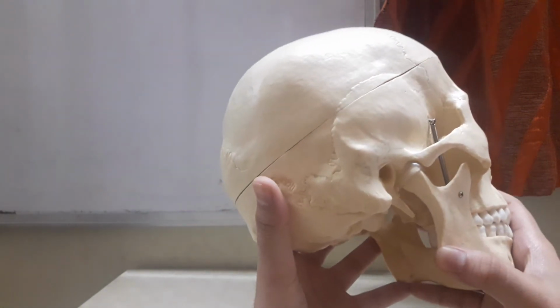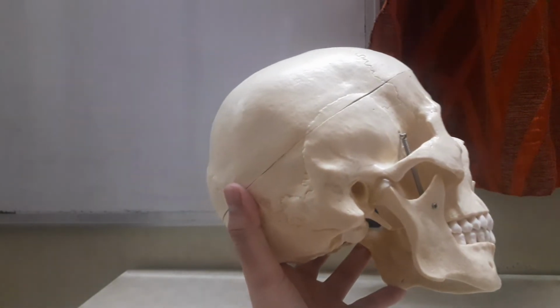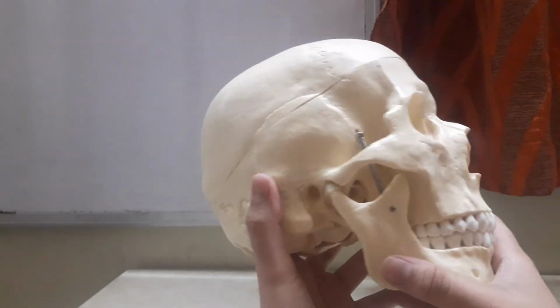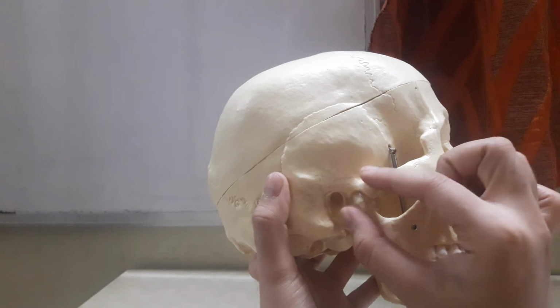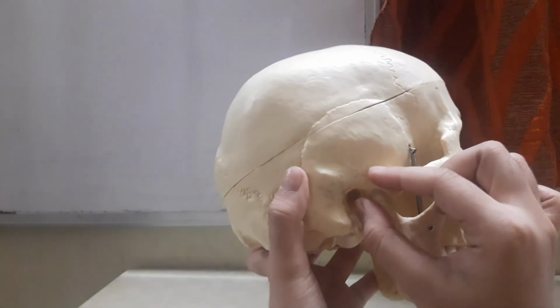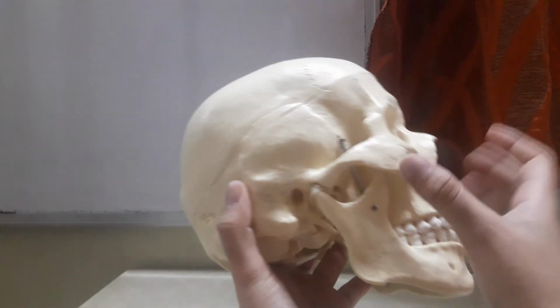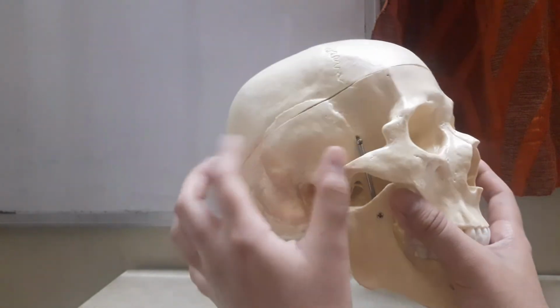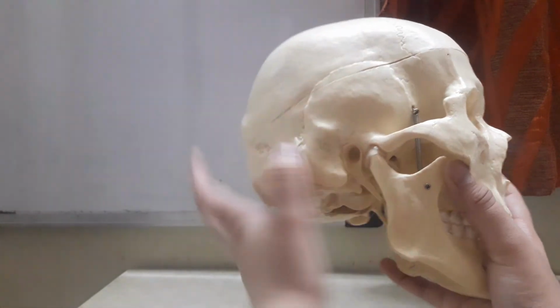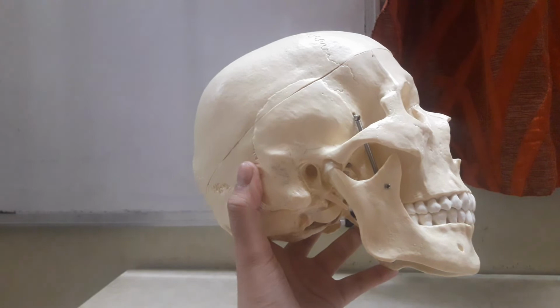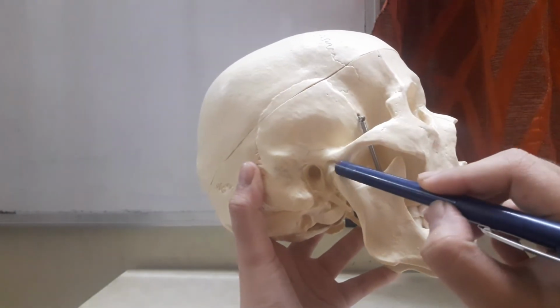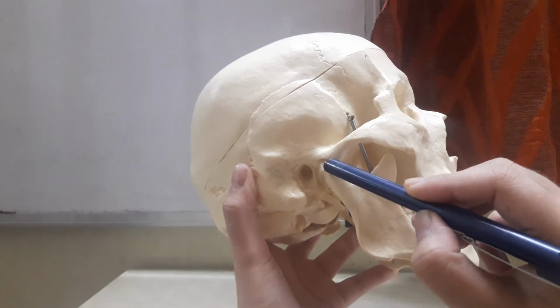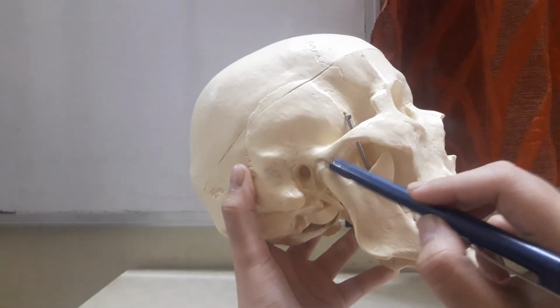Now speaking about the next thing, here you can see this part, this junction. First of all, this part is the temporal bone, and here there is the temporomandibular joint.